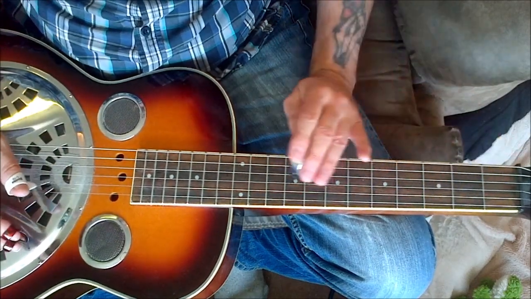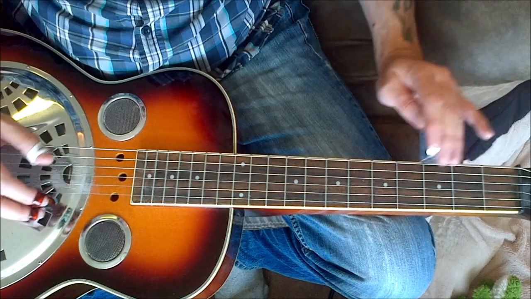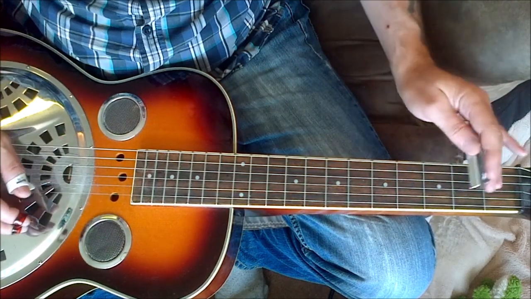Just start it all over again. So that helps. That little exercise helps you to isolate strings.